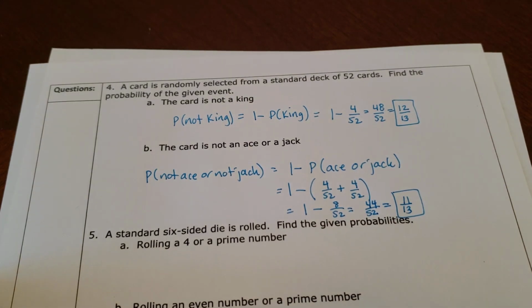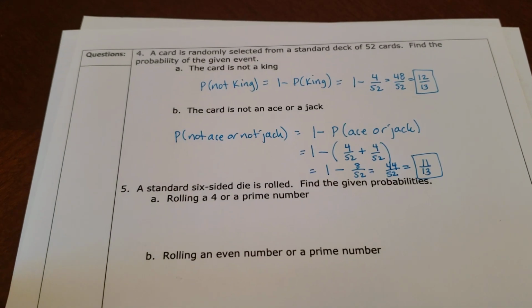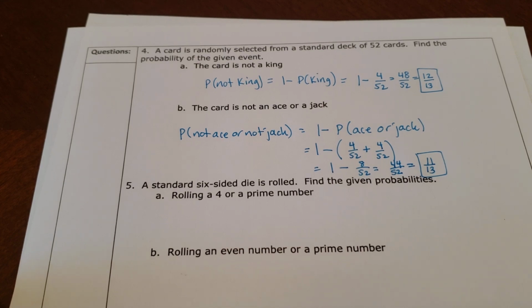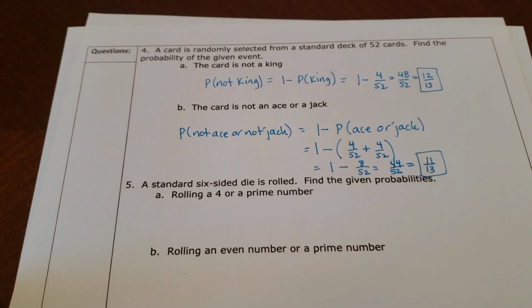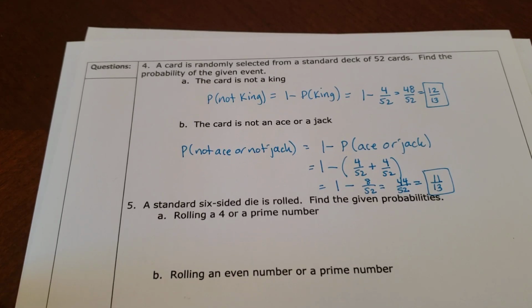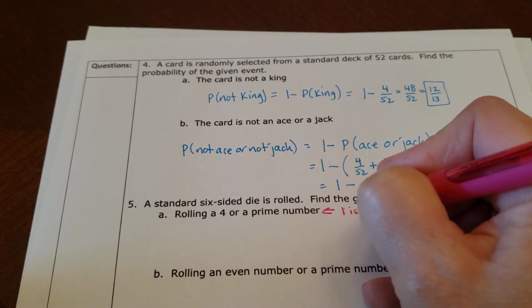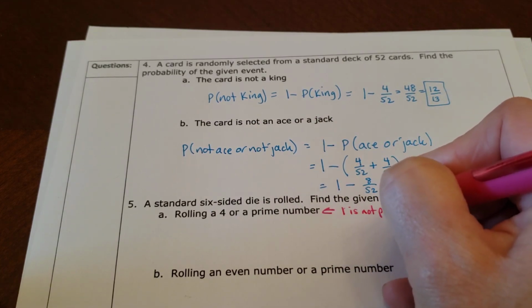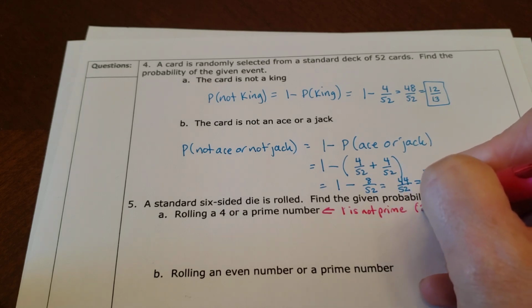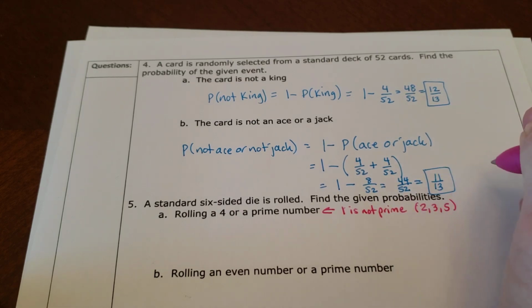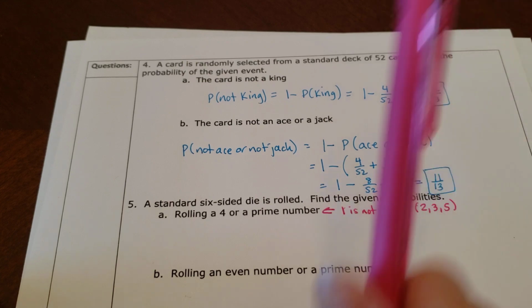Now to see how this all ties together, for our last example, we're just going to be rolling 1 6-sided die, so thinking about the different possible outcomes that can occur. We want rolling a 4 or a prime number. Keep in mind, 1 is not prime. So prime numbers would be 2, 3, and 5 on a die.